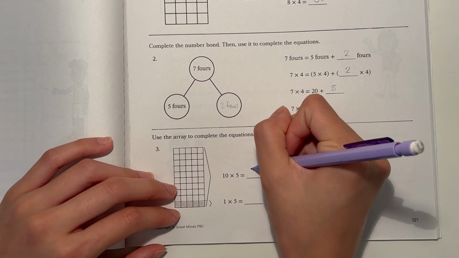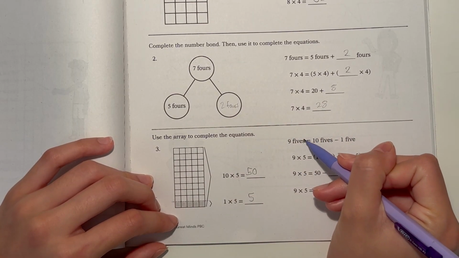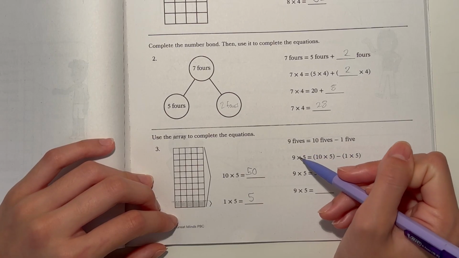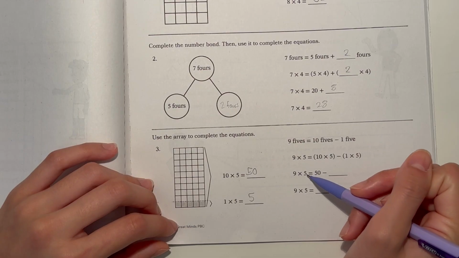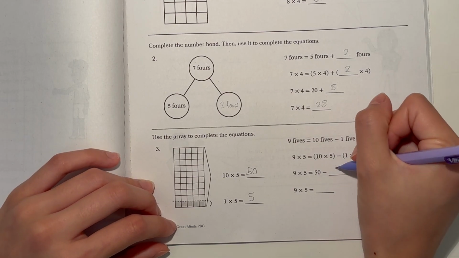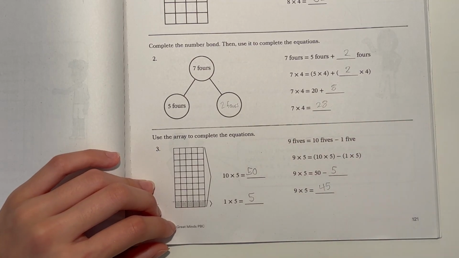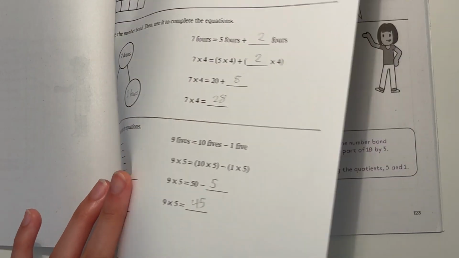10 times 5 is 50. 1 times 5 is 5. So 9 fives equals 10 fives minus 1 five. 9 times 5 equals 10 times 5 minus 1 times 5. So 9 times 5 equals 50 minus 5. 9 times 5 equals 45. Alright, now next page.